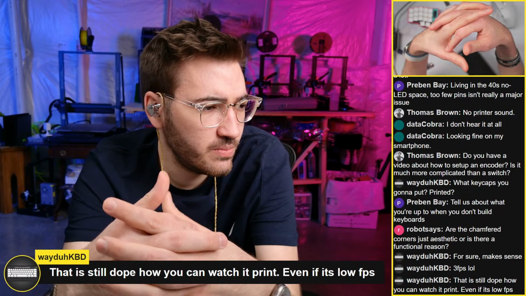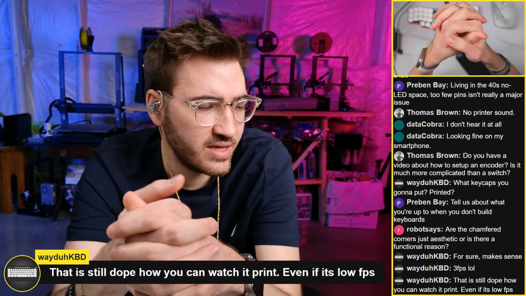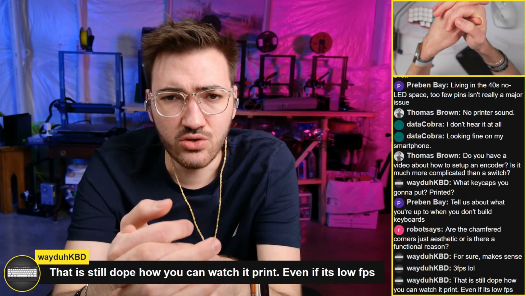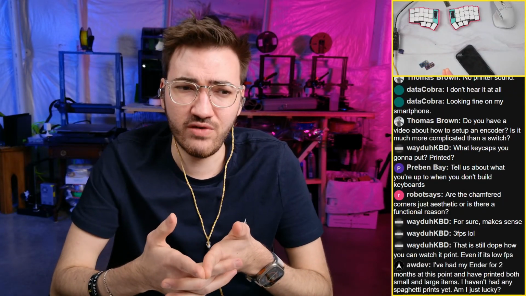This is still dope how you can watch it print even if it's low FPS. Yeah, no, that's the only reason I use the monitoring tool there, is just so I can see when the printer is either messing up or not. And I think since getting the P1S, I've only had like 2 or 3 print fails, and that was my cause. It wasn't the printer. So it just kind of prints.